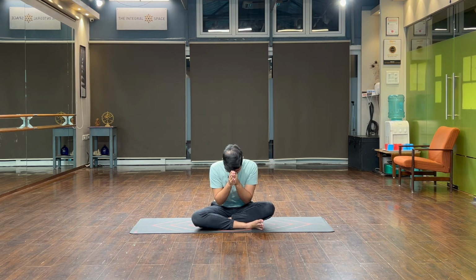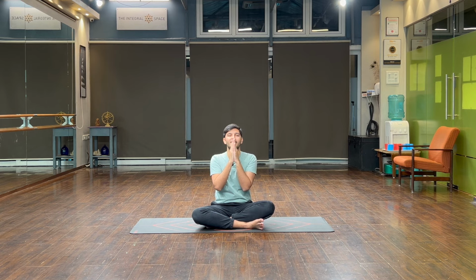Slowly rub your palms together, create some warmth. Then gently place your palms on your eyelids and your face. Feel the warmth and energy, and then very slowly and gently open your eyes and relax.